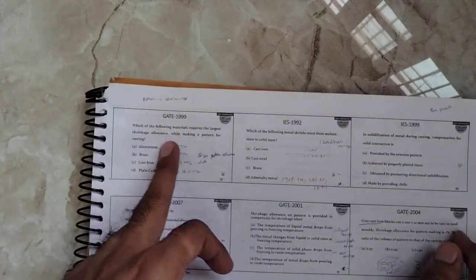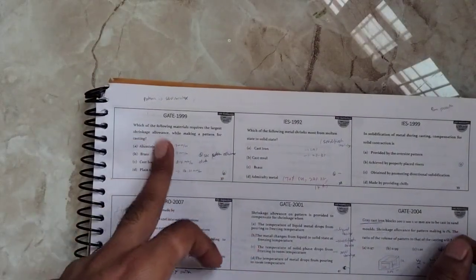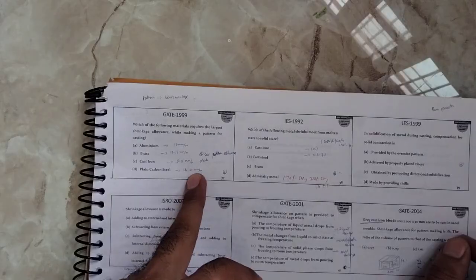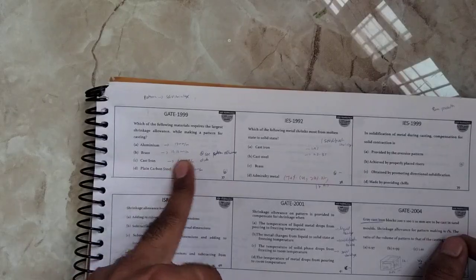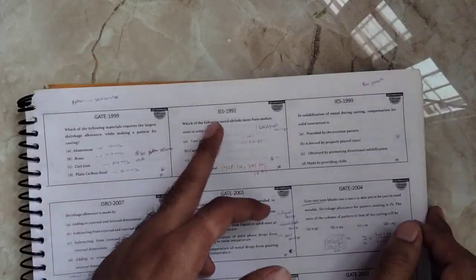So next thing, which one of the following requires the largest shrinkage allowance? You can see plain carbon steel is literally 21 mm per meter. Aluminum is 13, brass is 30 to 16, and cast iron is a little bit lesser.